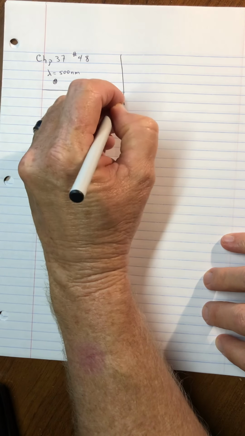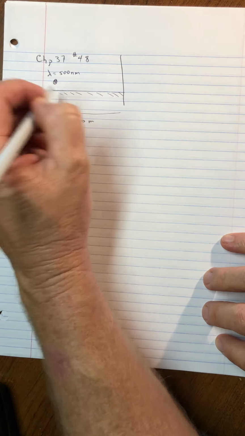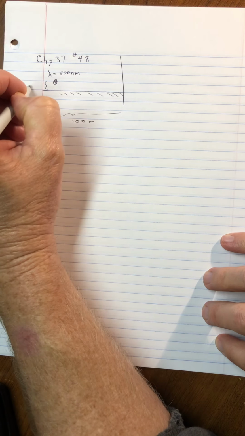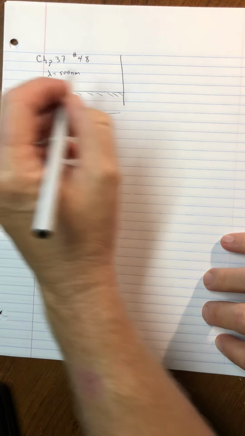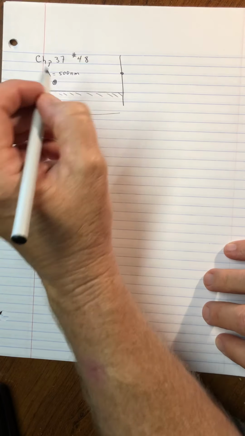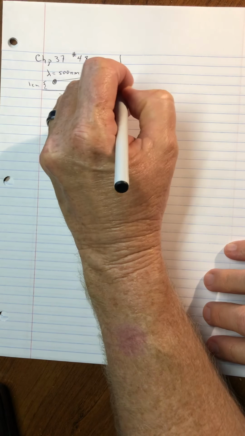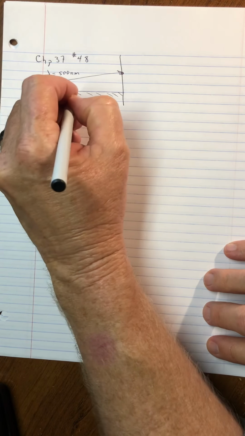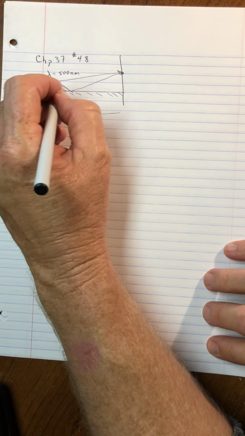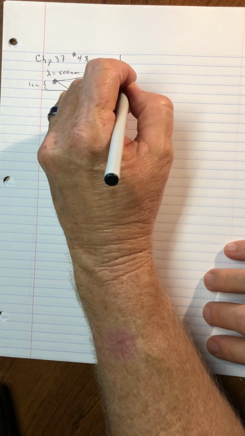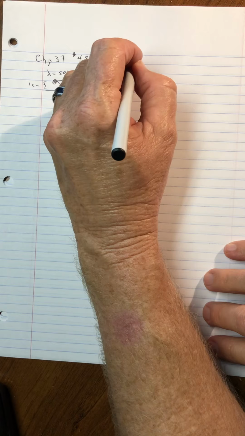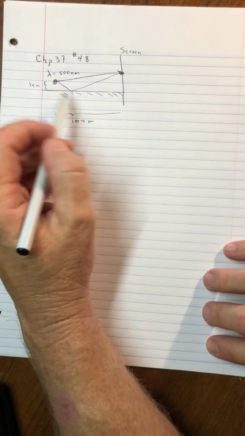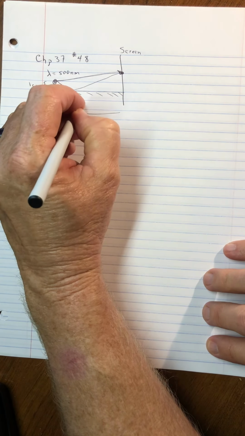But they also put a little mirror down here, so that the reason you would get any kind of interference pattern is because you would get your two sources. One would be the direct shot of the light hitting the screen, and the other one would be the reflection off the mirror.